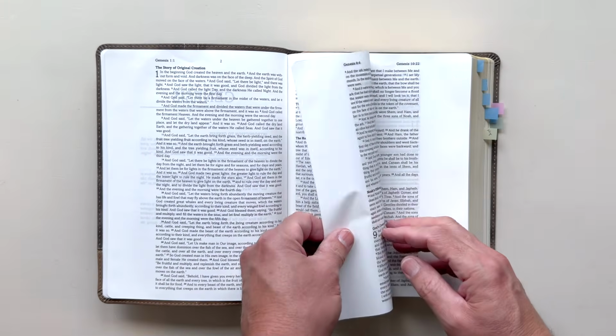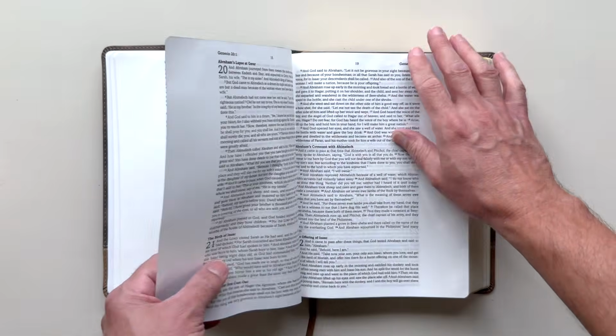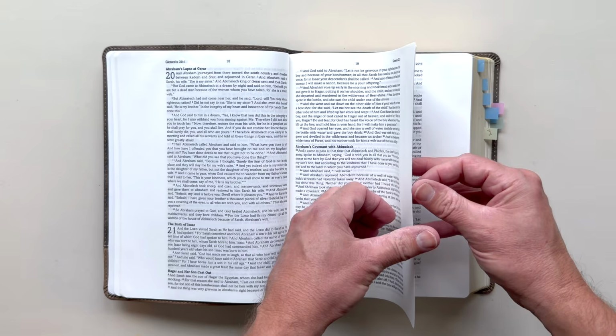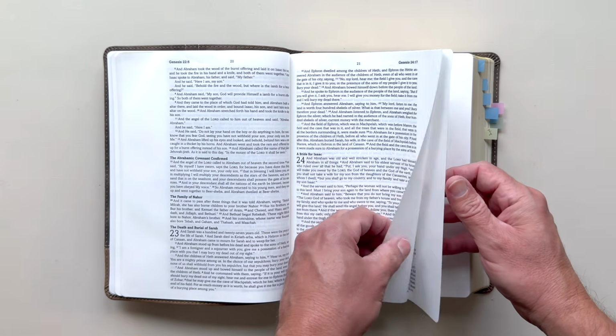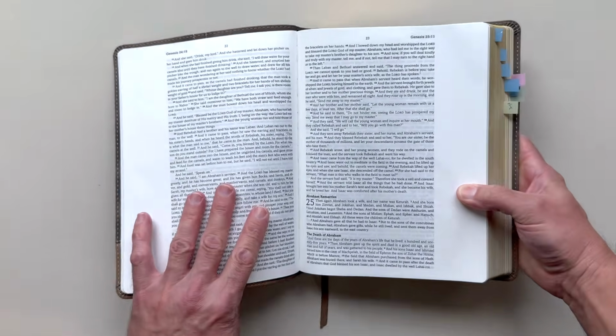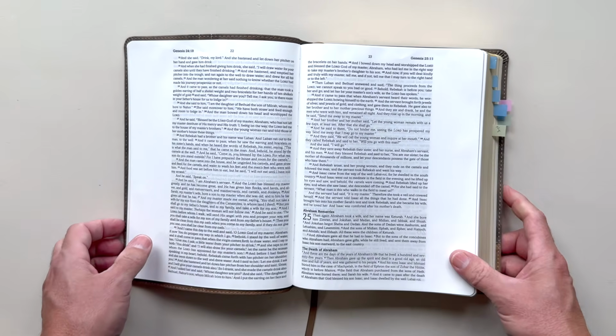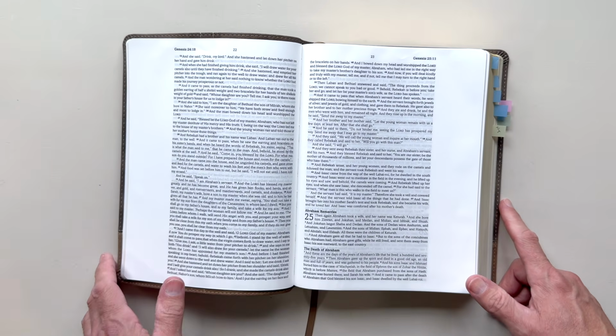Let's jump over to page 22. I just want to show you the sewn binding. There's the threads, it's sewn binding. The reason I show you all that is sometimes Bibles put out a glued edition.